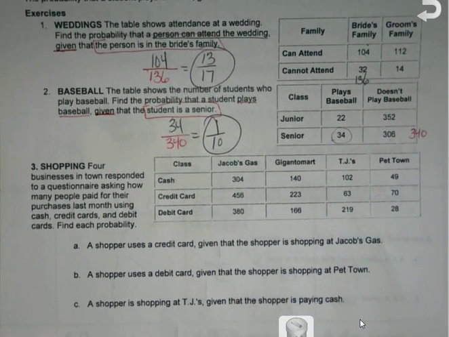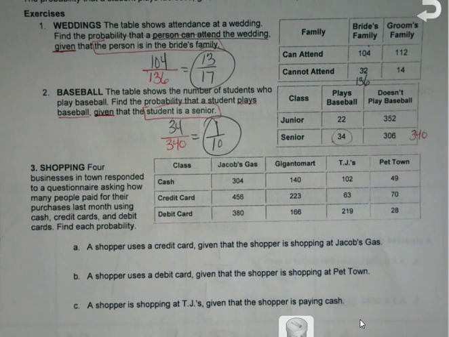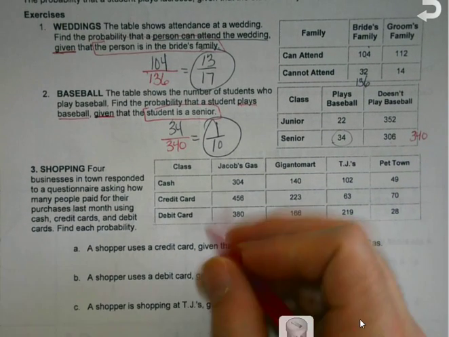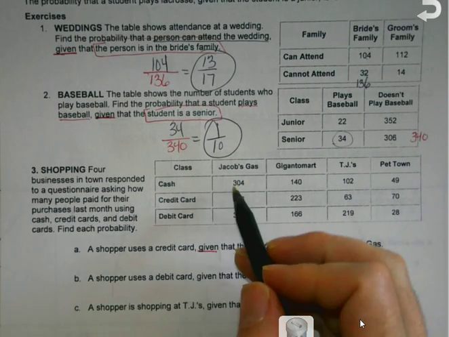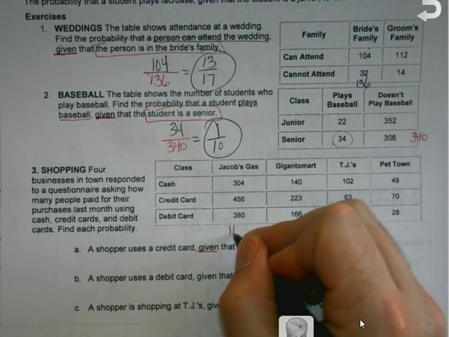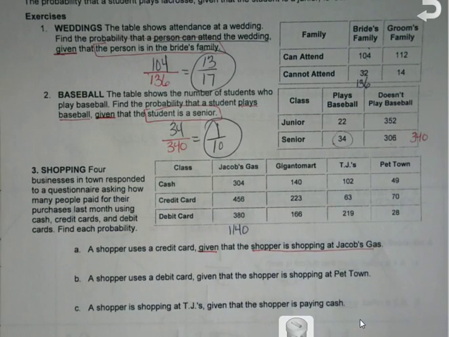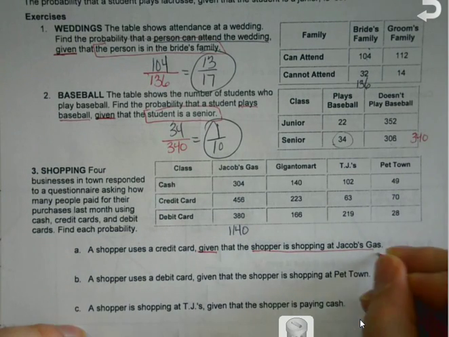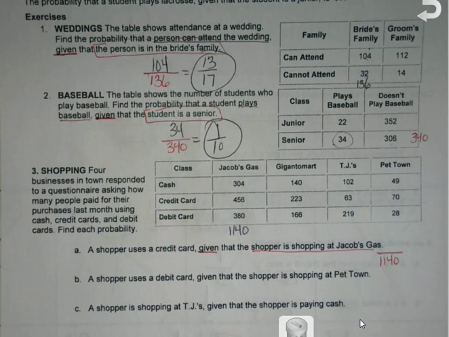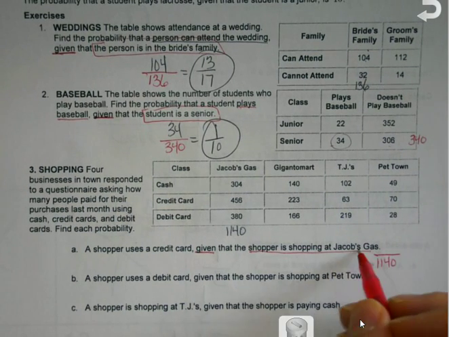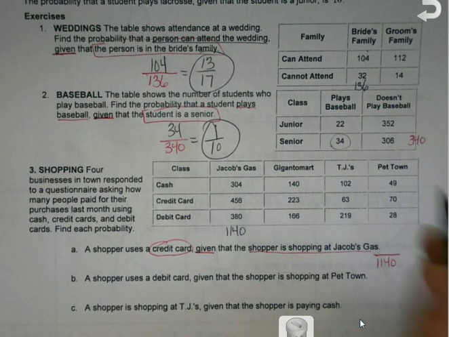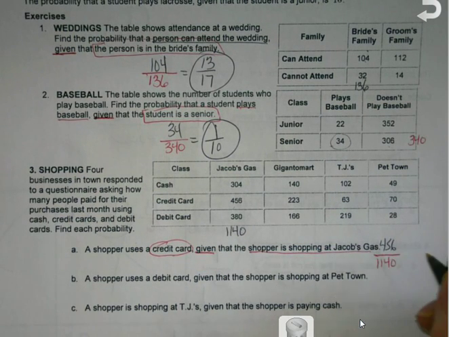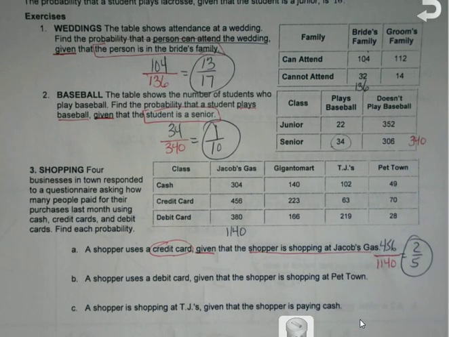Okay, so one last big one here. Shopper uses a credit card given the shopper is shopping at Jacob's Gas. So here's Jacob's Gas. So I need to find the total number of people for that, which is 1140. How many people who shop at Jacob's Gas, I'll spit it out, use a credit card? 456 of them. Reduces all the way down to 2/5.